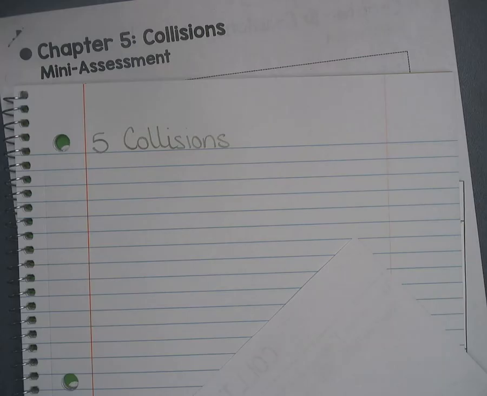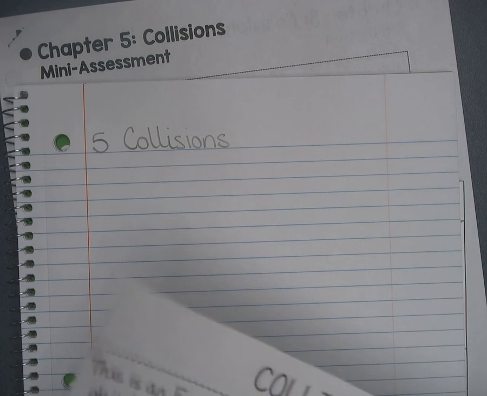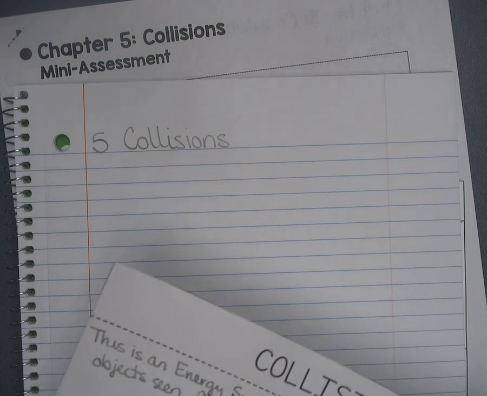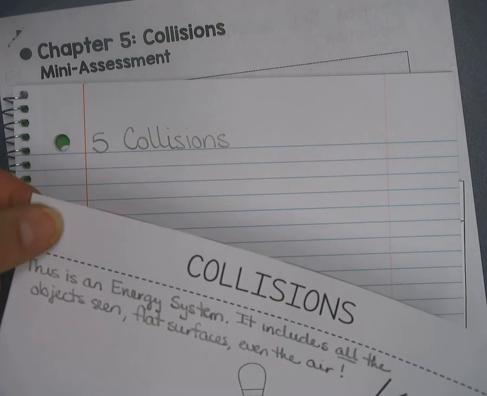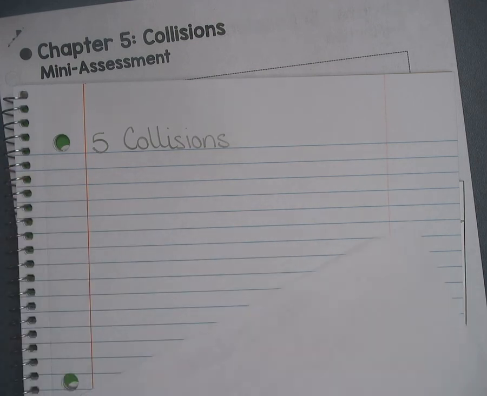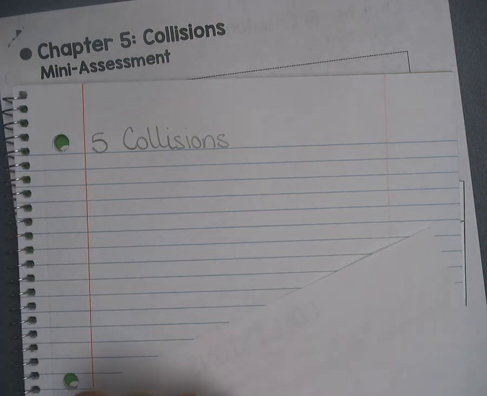Okay, ladies and gentlemen, welcome back. I found the next empty page in my notebook and I wrote Lesson 5 Collisions, but I still have not glued down my piece of paper. So remember, we're only going to put glue just above that dotted line behind the word collisions and fold on the dotted line once it's glued down.